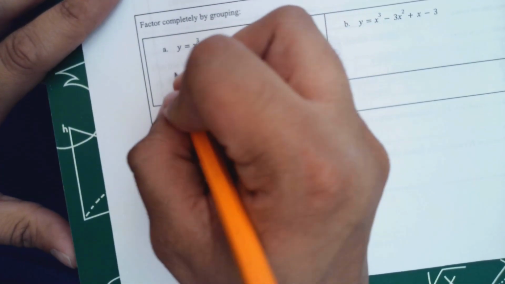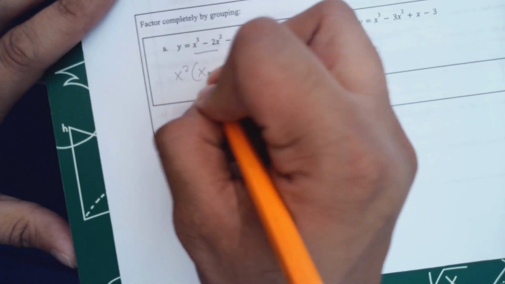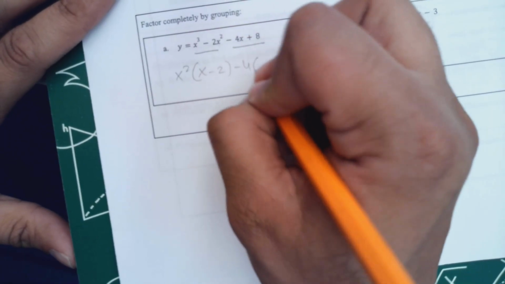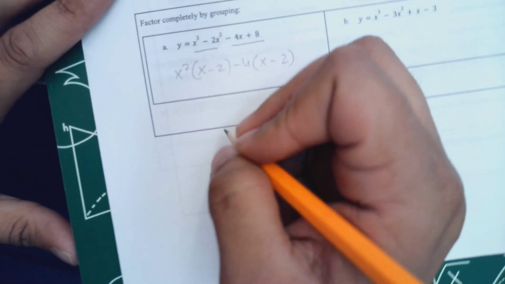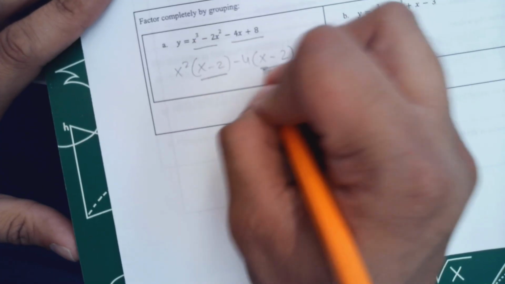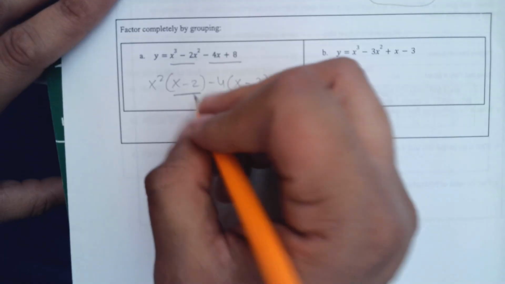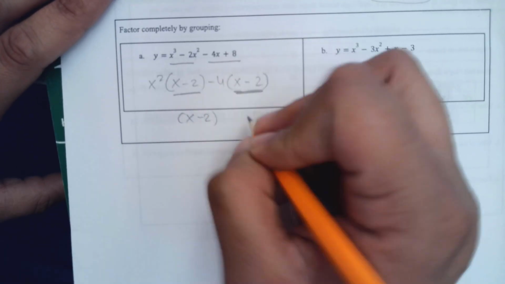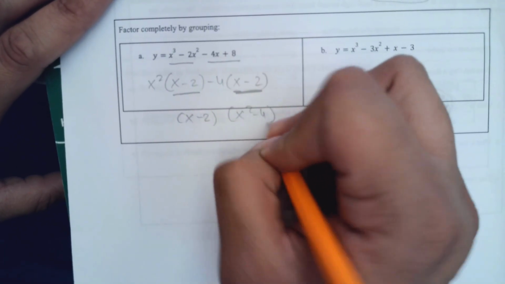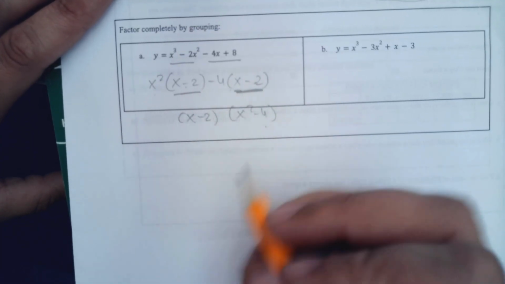Well, there is x squared that's common, and then I'm left with x minus 2, and then here that's negative 4, and left with x minus 2 as well. Then I say x minus 2, I say x minus 2. They both are same. If they are not, you cannot move to the next step. But because they are same, I can combine them and then combine the next few terms, which is x minus 2 and then x squared minus 4.